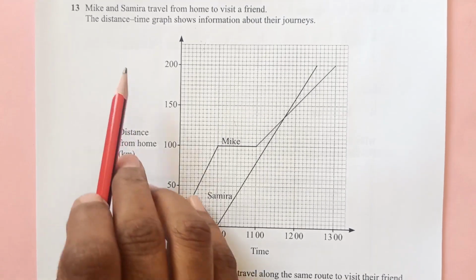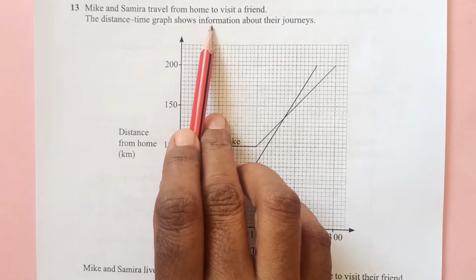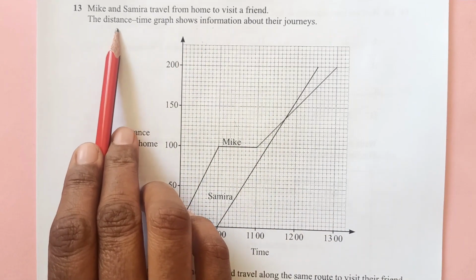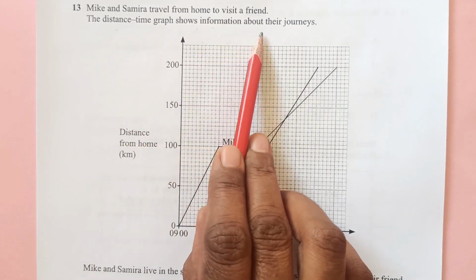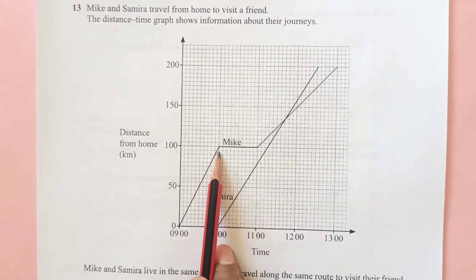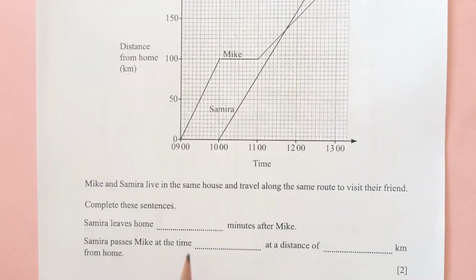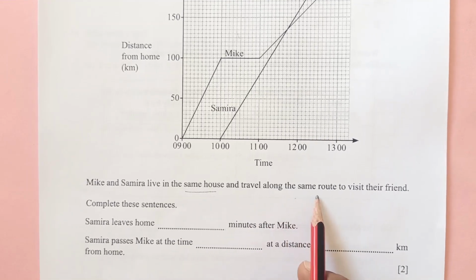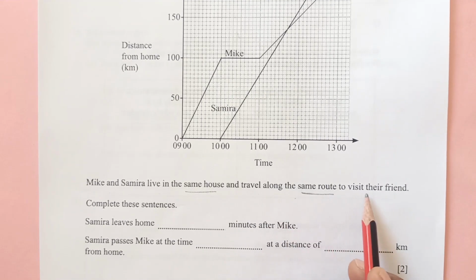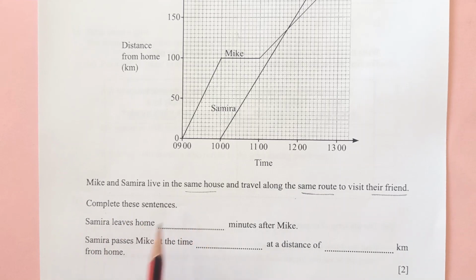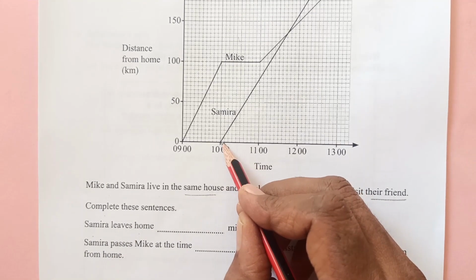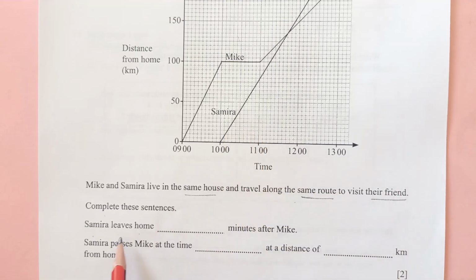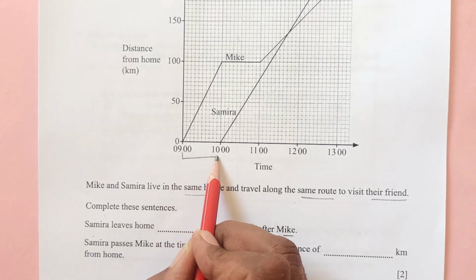Question number 13, Mike and Samira travel from home to visit a friend. The distance diagram shows information about their journeys, right? So here is Mike's journey, here is Samira's journey. Mike and Samira live in the same house and travel along the same route to visit their friend. Complete these sentences. Samira leaves home. Samira is here. What time does she leave home? She leaves home dash minutes after Mike.